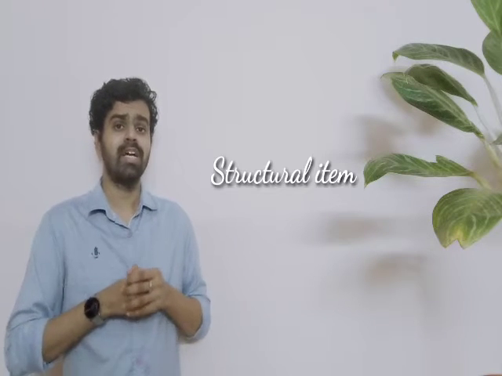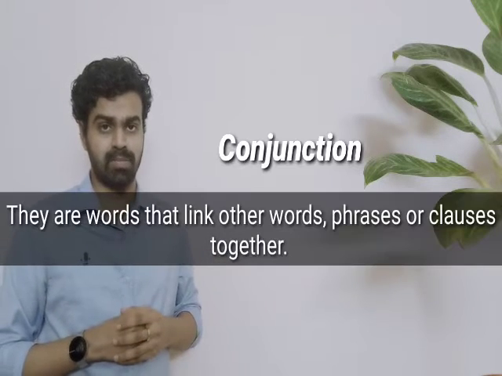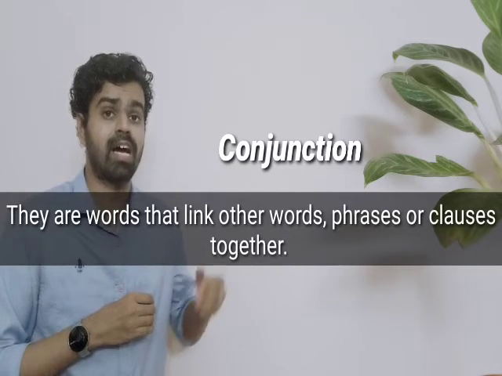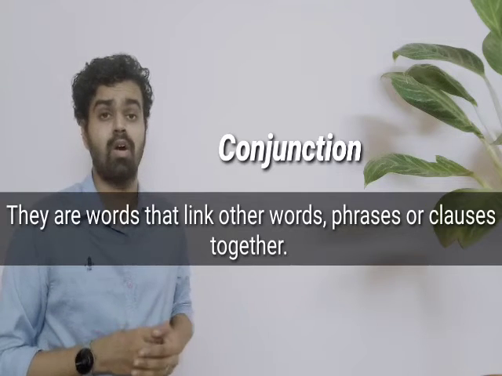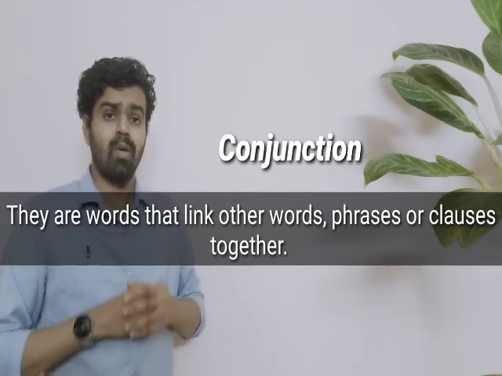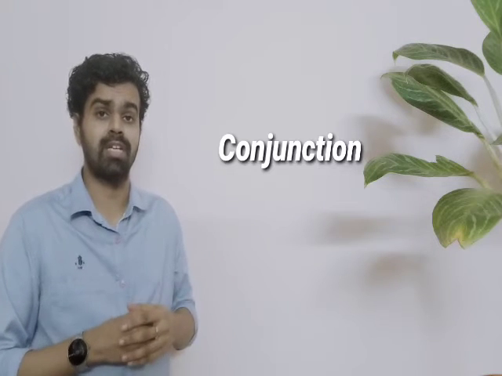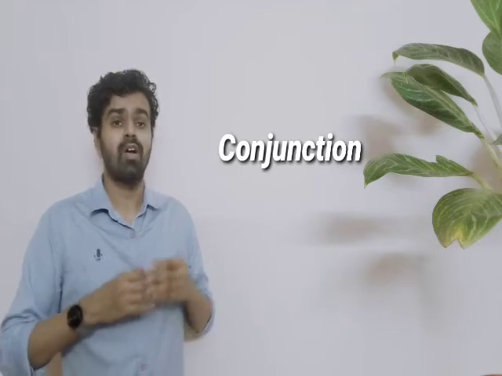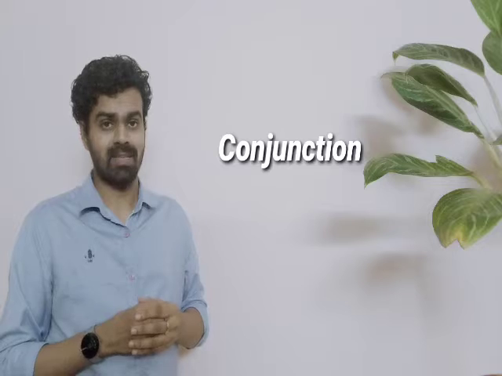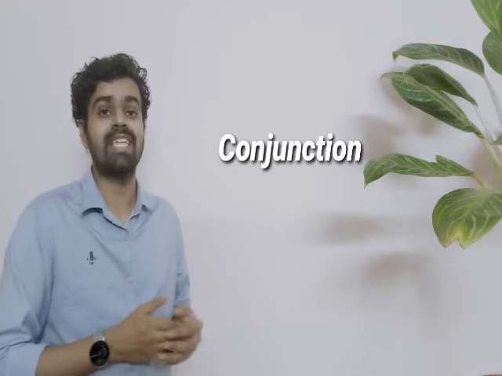Now, moving on to the structural item used in these paragraphs. Yes, it's conjunction. Conjunctions are words linking other words or phrases or clauses together. They are like linking words. What is the use of conjunction? Conjunction can help you to create complex ideas or complex sentences, and it can help you to have that elegance in language.